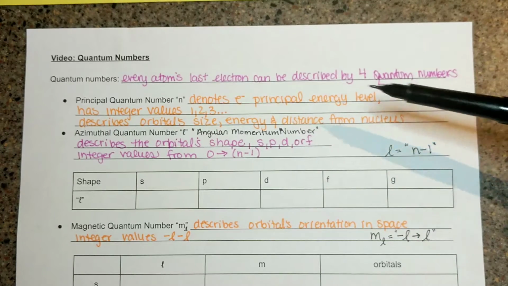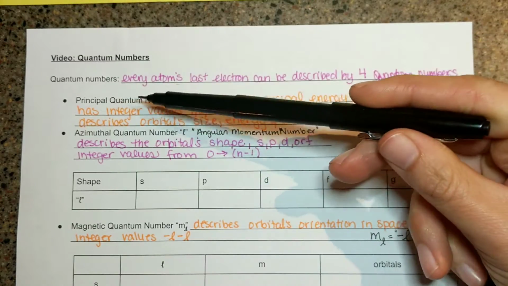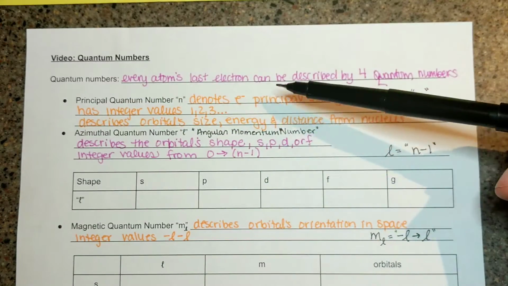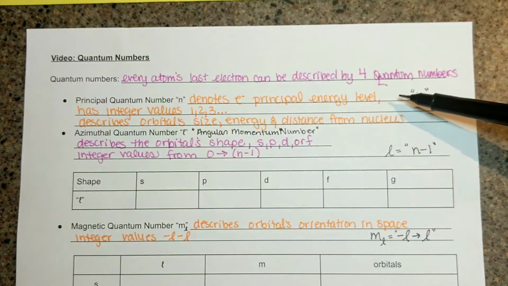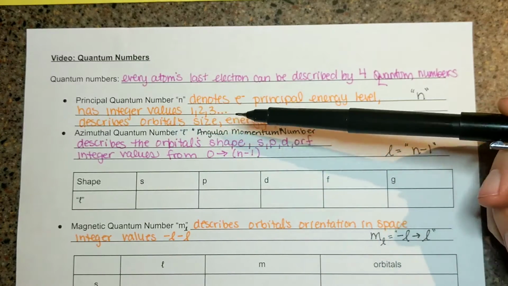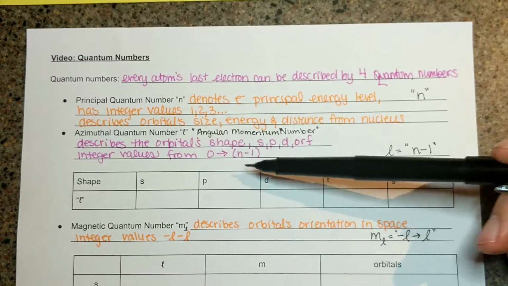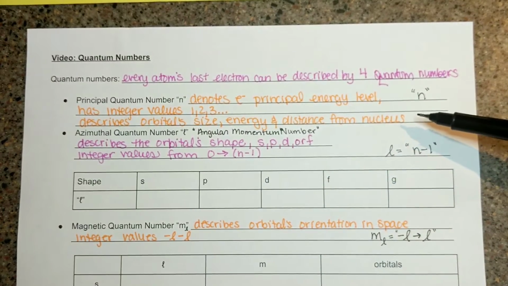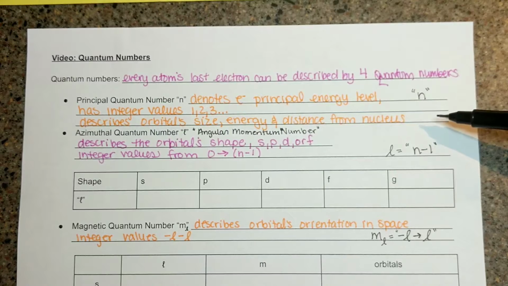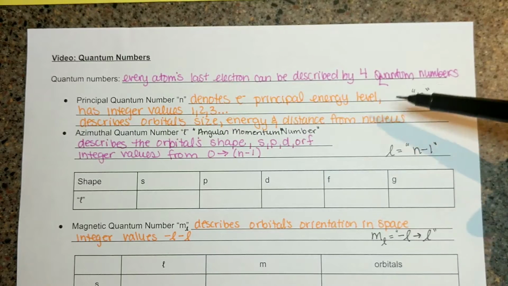Our quantum numbers are first n, the principal quantum number. This denotes the electron's principal energy level. It has integer values of 1, 2, 3, and so on. And this describes the orbital's size, energy, and distance from the nucleus. So this is like what Bohr talked about with their energy levels.